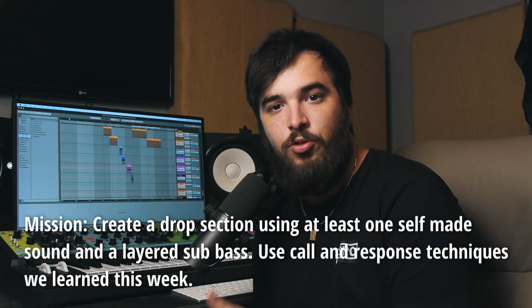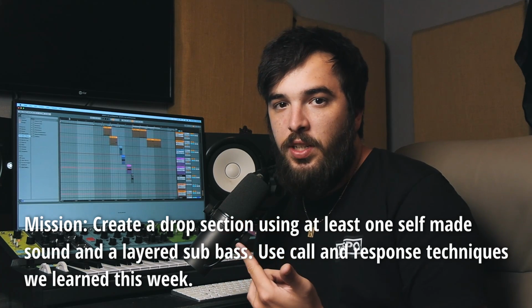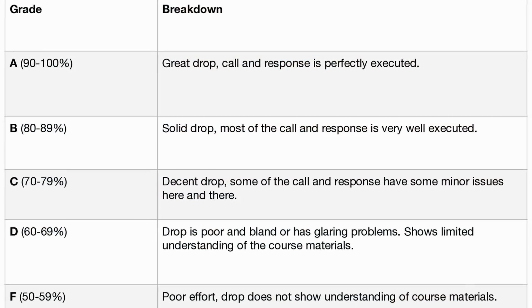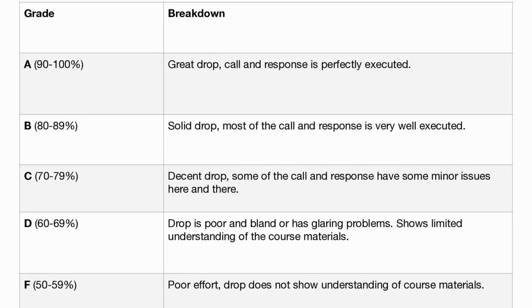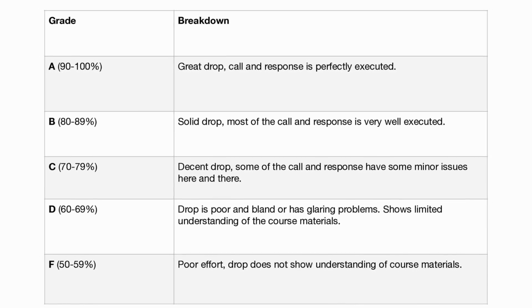Don't get too crazy. Have fun with the sound design, and your assignment this week is to create your own drop. You can use the drums that we did today or make your own, or do whatever you want to do. But the thing I really want to see is call and response, and I want to see your sound design at work. So have fun with it, and I'm looking forward to listening to your projects.